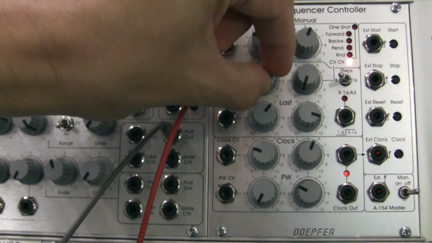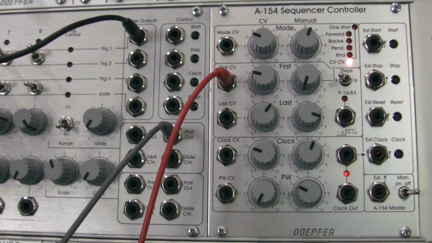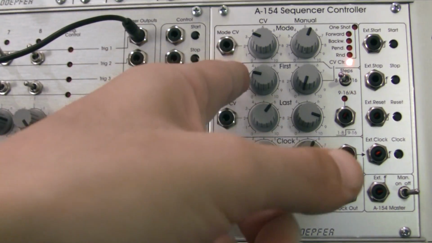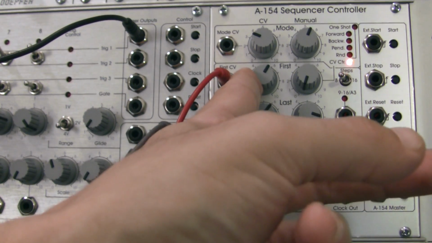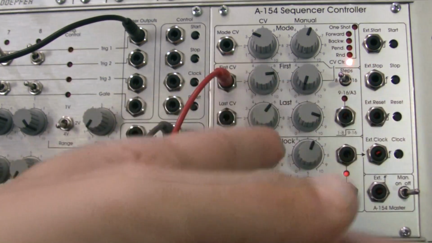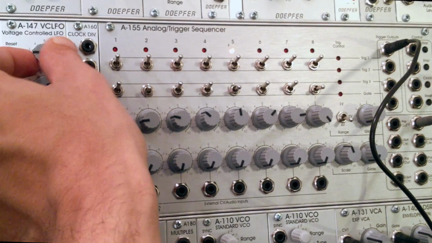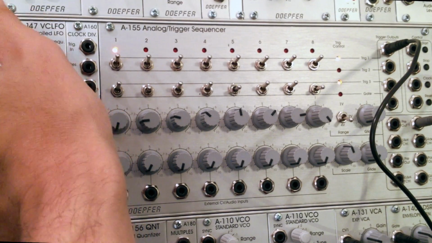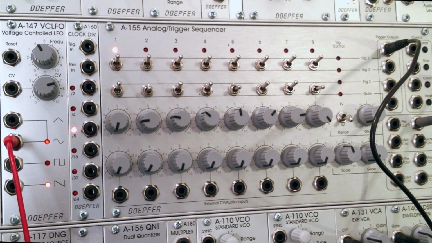I'm going to bring this up ever so slightly. Still haven't got complete movement yet. There we go. I might need to bring up the frequency of my LFO so it'll change a little better. There we go.